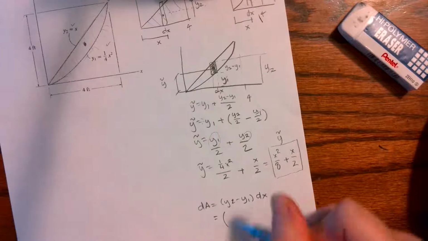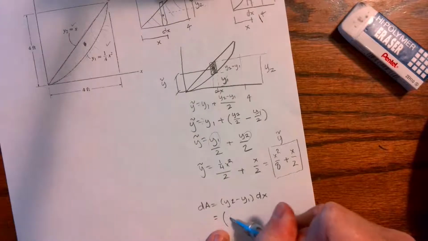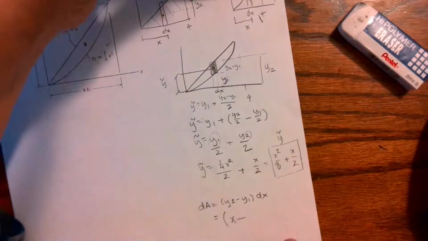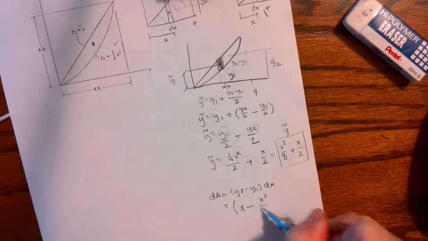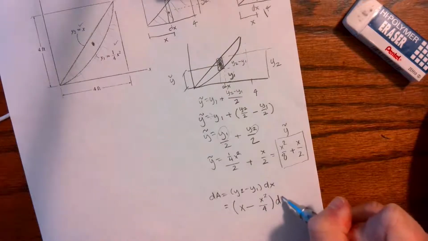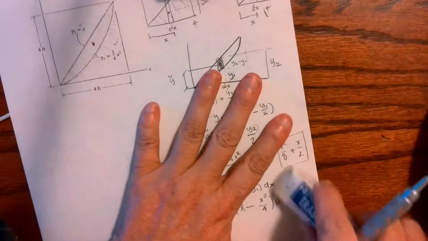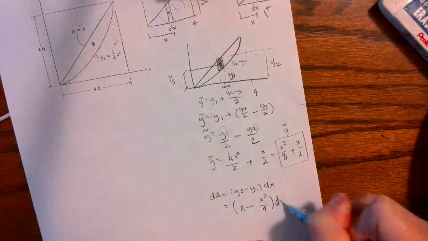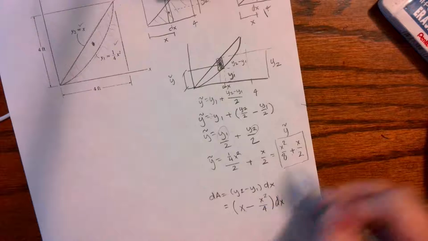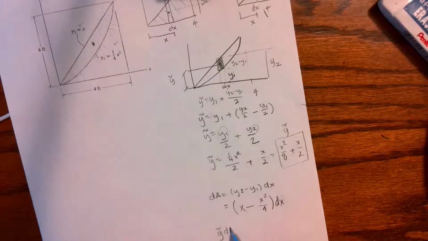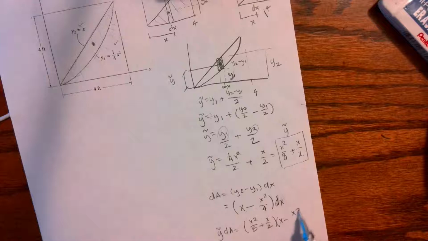If we look at that, we have y2 minus y1. So y2 is x minus, and then y1 is x squared over 4 dx. Okay, so continuing simplifying, I can see that I'm going to have to do a y tilde dA. So I'm going to have x squared over 8 plus x over 2 times x minus x squared over 4. And I need to multiply those out.